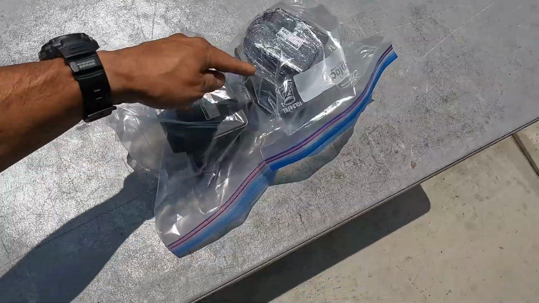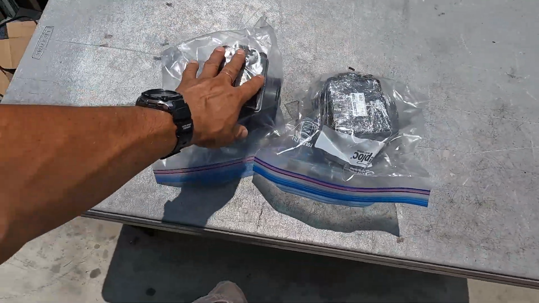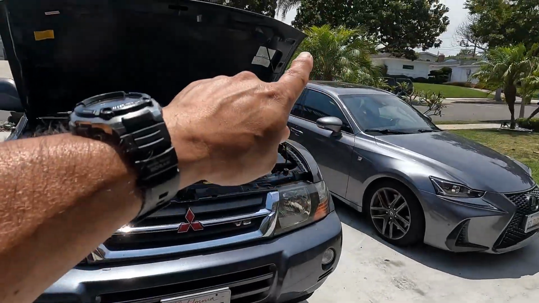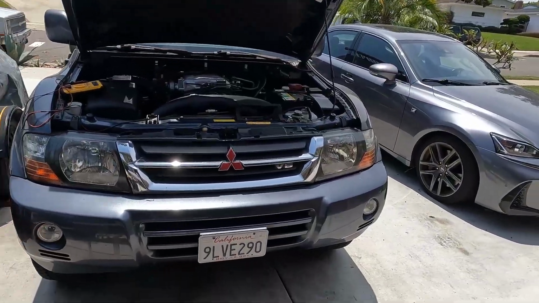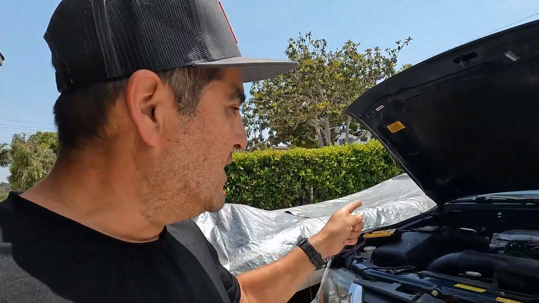Alright guys, so I do have a couple of known good mass airflow sensors here. You have this one and this one, plus I have another Montero that I could swap the mass airflow sensor from. But we're not going to do that. We're going to diagnose this thing, okay? It's reading 0 for the mass airflow sensor input to the computer. So why is it reading 0? Let's go ahead and get to the bottom of it.